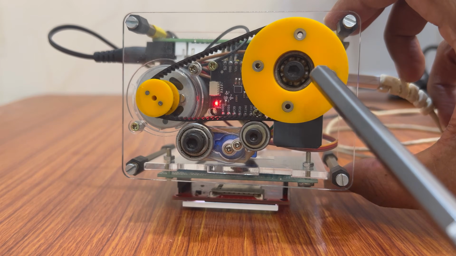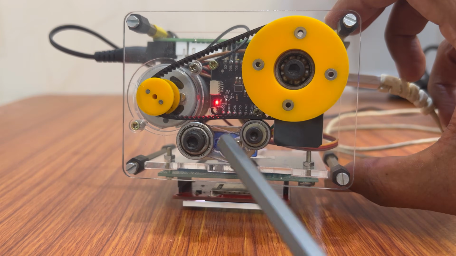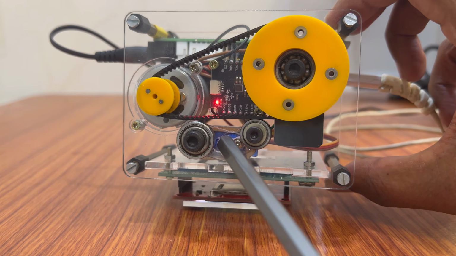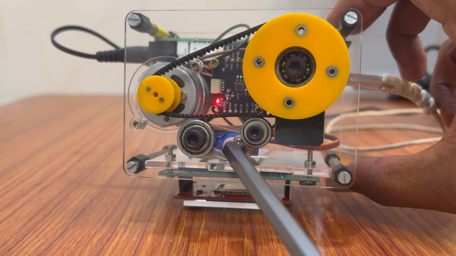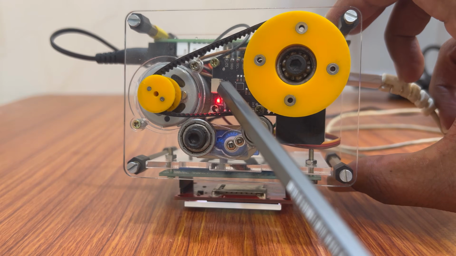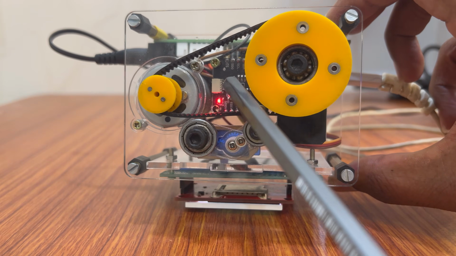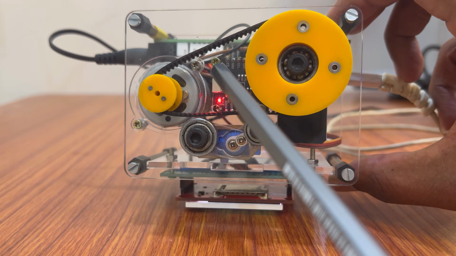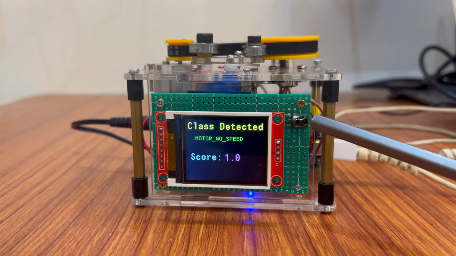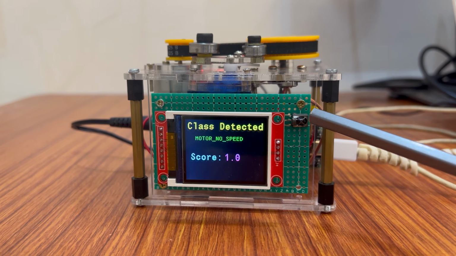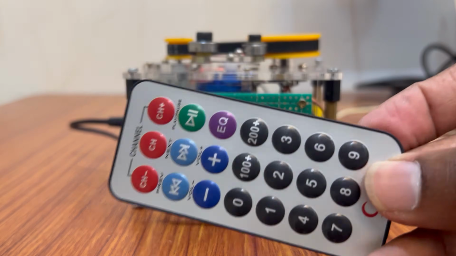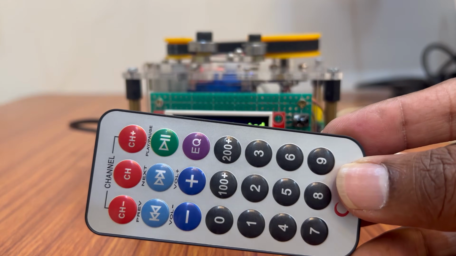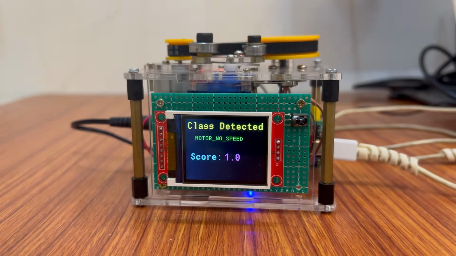On the top side, we have a timing pulley setup for the simulation, and also we have a load demonstration using an SG90 servo motor. We have a 3-axis accelerometer and gyroscope to detect the vibrations of the motor at various speeds. And here we have an IR sensor through which we are controlling the motor speeds using PWM with different duty cycles, and we are using this remote. This remote basically works with the NEC protocol.